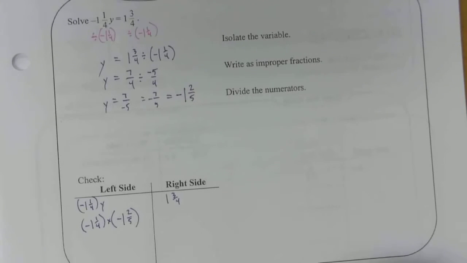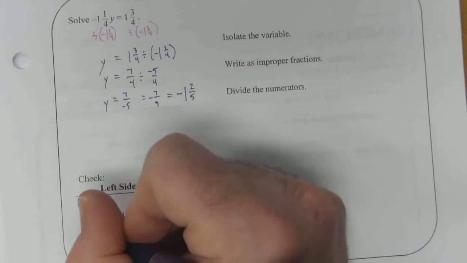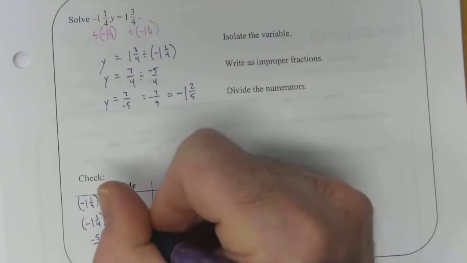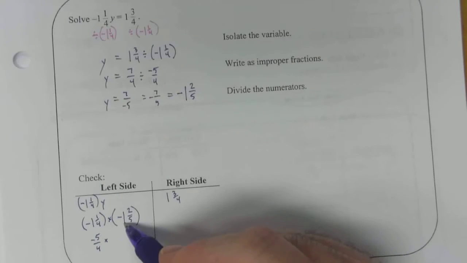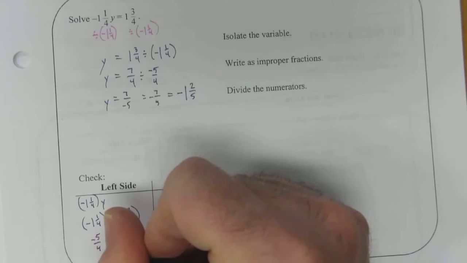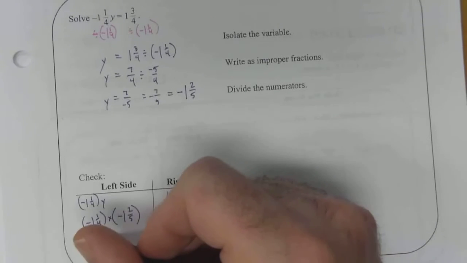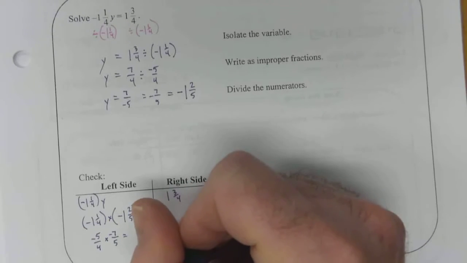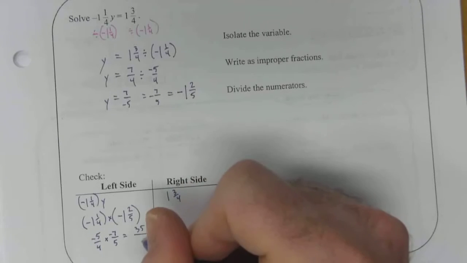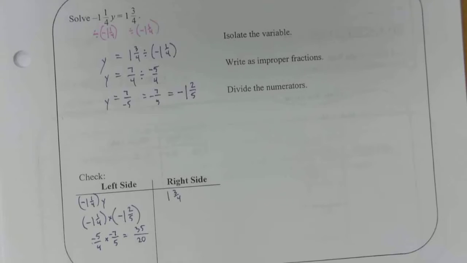Again, I'm going to convert to improper fractions. 4 times 1 is 4, plus 1 is 5, so this becomes negative 5 over 4, times 5 times 1 is 5, 5 plus 2 is 7, so this becomes 7/5, and again it's negative. So 5 times 7 is 35. 4 times 5 is 20. Negative times a negative becomes a positive, so that's my solution at this point.